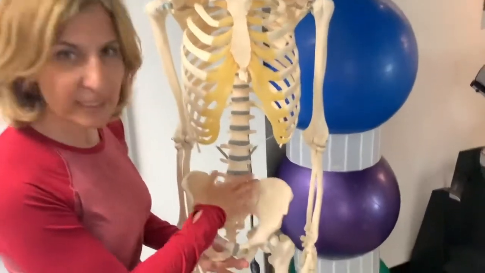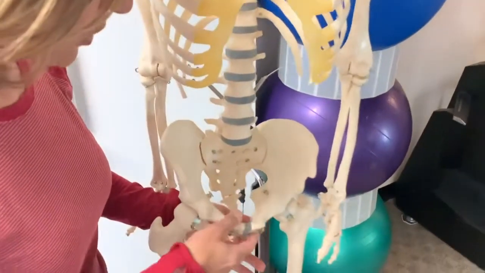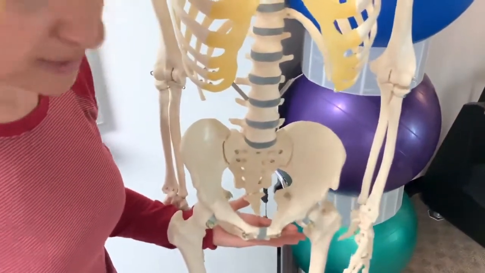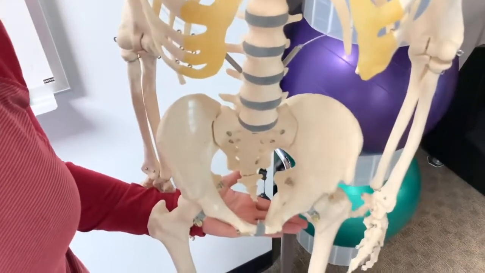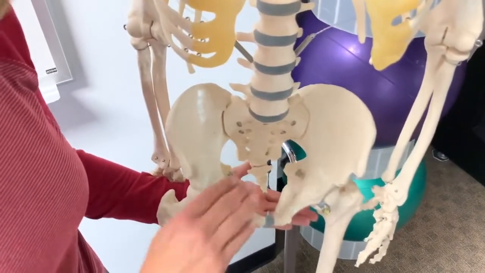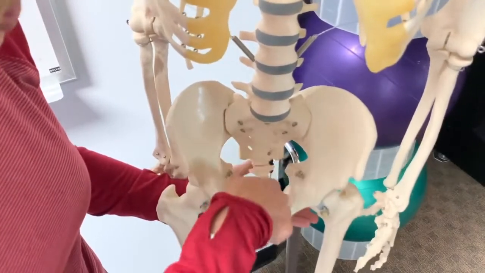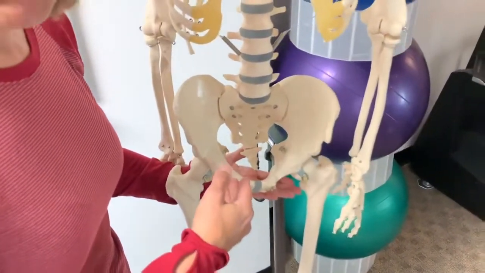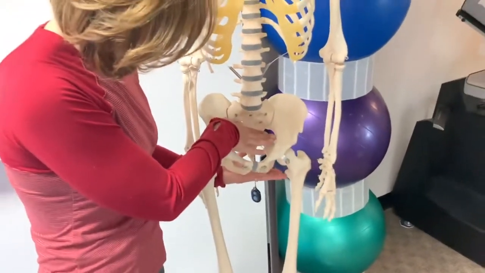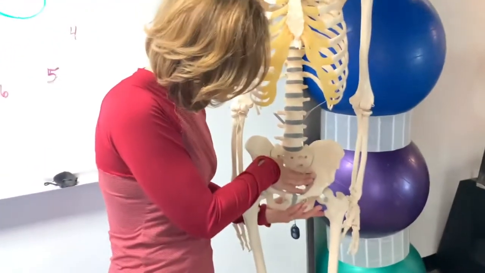So right here in this pelvis, right where my left hand is, this is where your pelvic floor would be. Inside the lining, all of this would have the pelvic floor muscles. And then the pelvic diaphragm is about here.